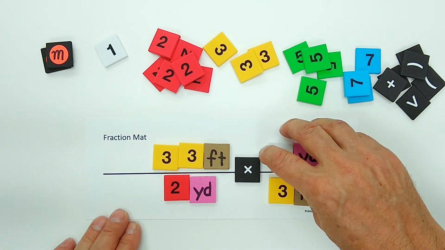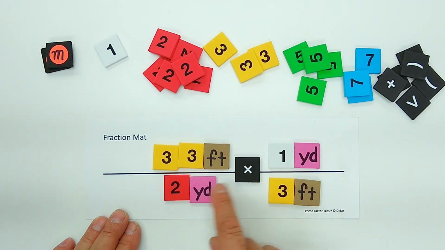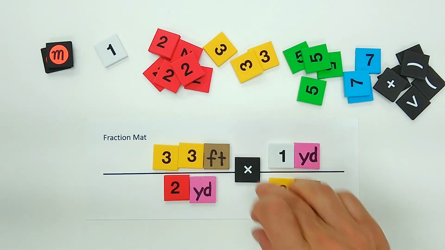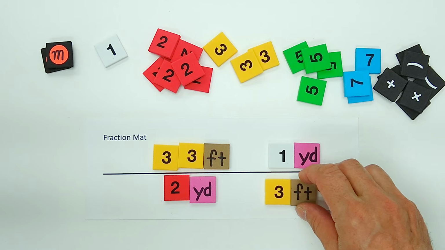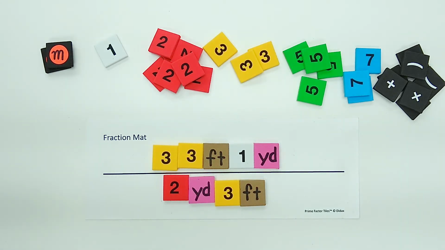And now I have feet times yards over yards times feet. Well, we've already multiplied fractions before, and multiplying ratios is no different. We remove the times tile, and we just slide all the factors together. The only difference this time is we have unit factors in addition to numerical factors.